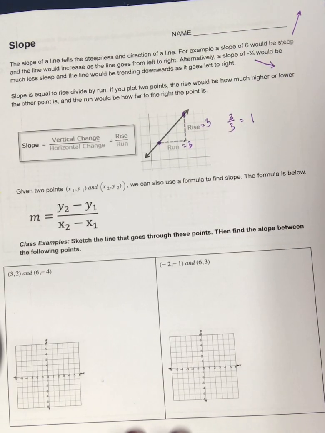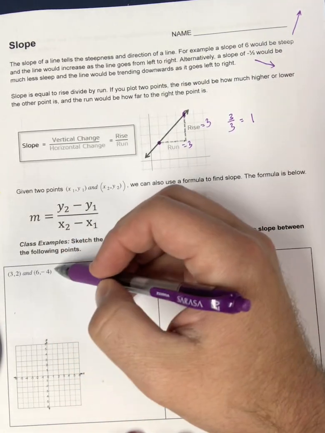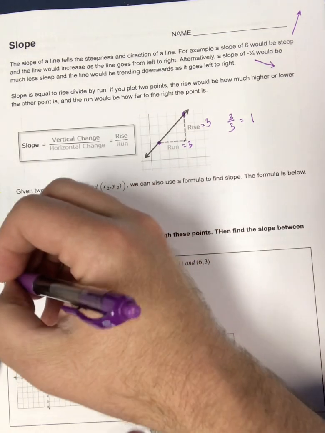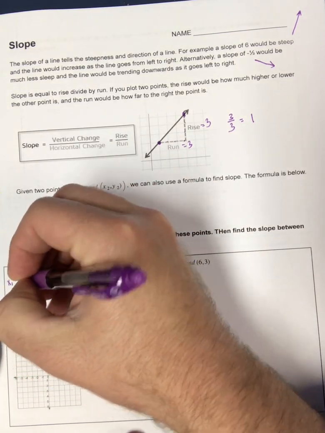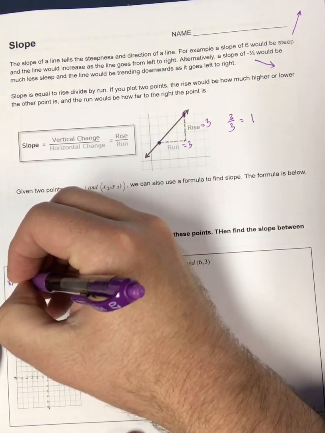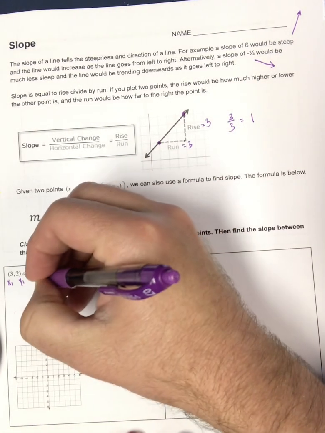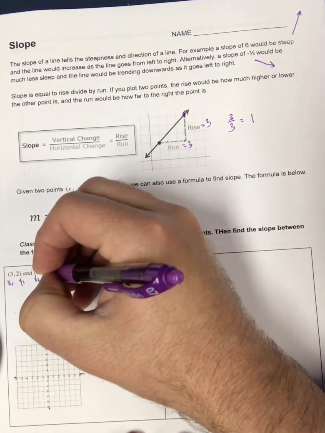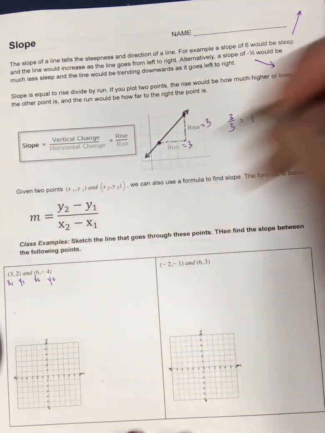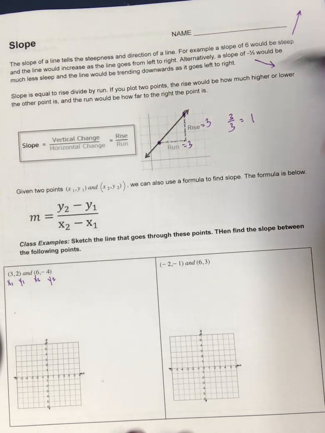Okay, so I'm going to show you an example, or two examples actually, and then I'd like you guys to try the following page on your own. So the first thing that I recommend doing is identifying x1, y1, x2, y2. So I'm just going to write underneath the numbers, so 3 is x1, 2 is y1, 6 is x2, and negative 4 is y2. Now I'm going to plot the points.